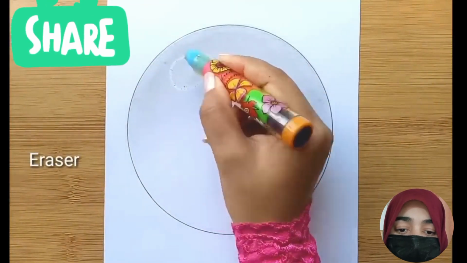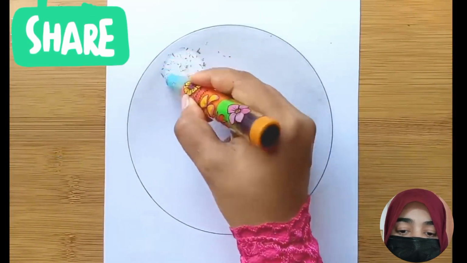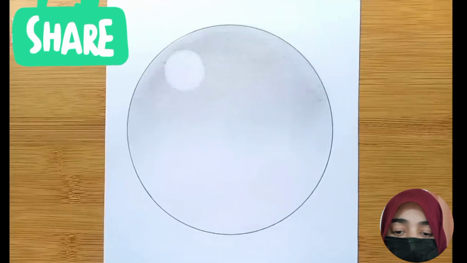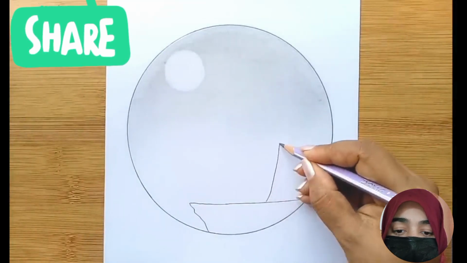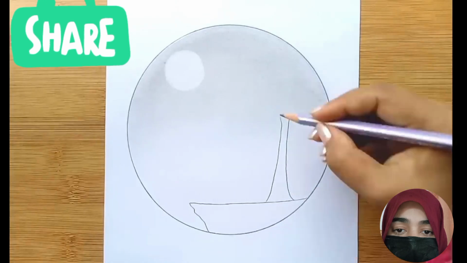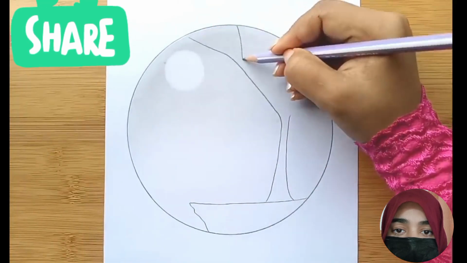Start by lightly sketching the basic shapes. For the girl, draw an oval for the head and a vertical line down for her body. This will help you position everything correctly.